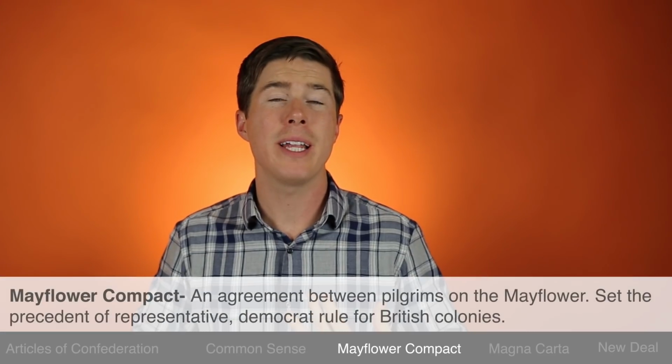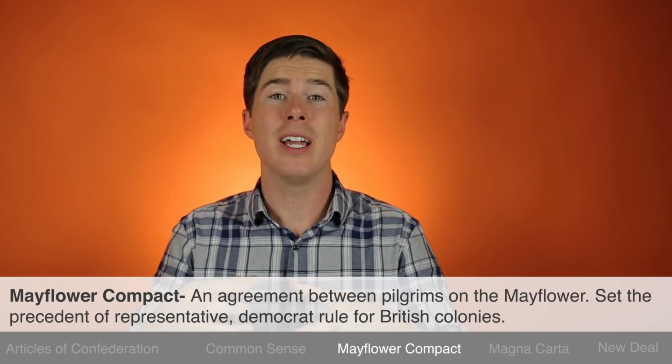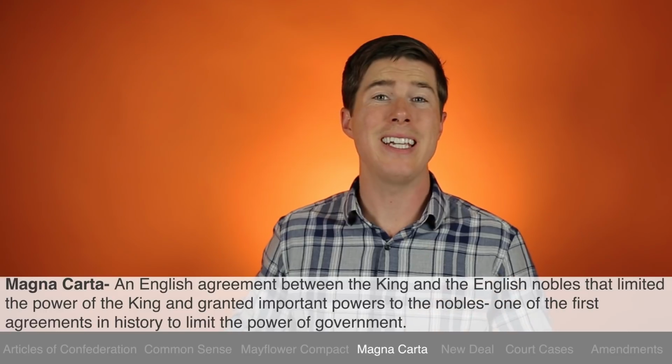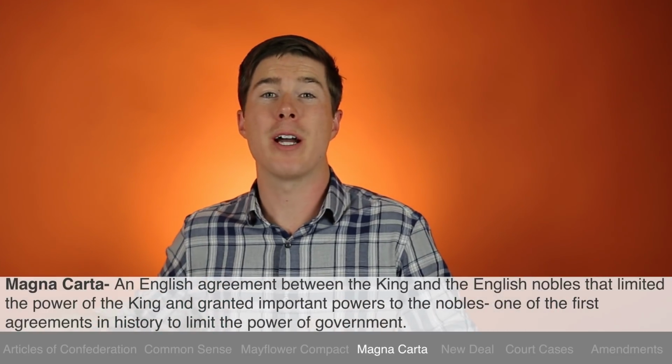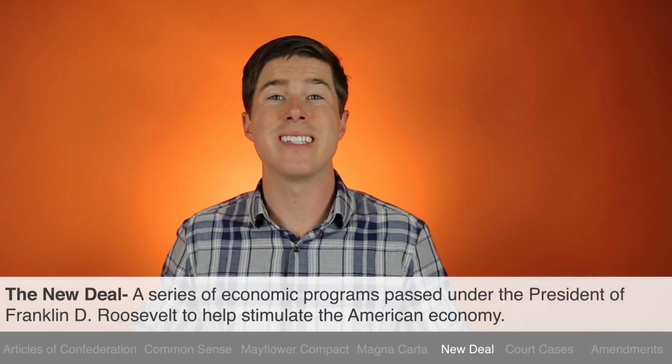Next, the Mayflower Compact, which was an agreement of the Pilgrims on the Mayflower to live together in a very democratic society. Now, the only non-American one on here is the Magna Carta. It was an agreement between the King of England and the nobles of England. It's one of the first documents in history to limit the power of government. Another thing likely to come up on the test is the New Deal. The New Deal is a series of economic programs passed under President Franklin D. Roosevelt to help stimulate the American economy during the Great Depression.